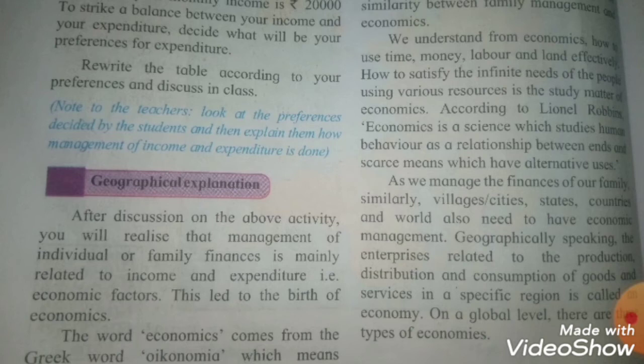So suppose 22,550 is our expenditure, and income is only 20,000 per month. So how can we manage? It's impossible to manage. But to make a balance between your income and your expenditure, decide what your preference for expenditure will be. Here we have to decide which item is important and which item is not very necessary. We will discuss it also.